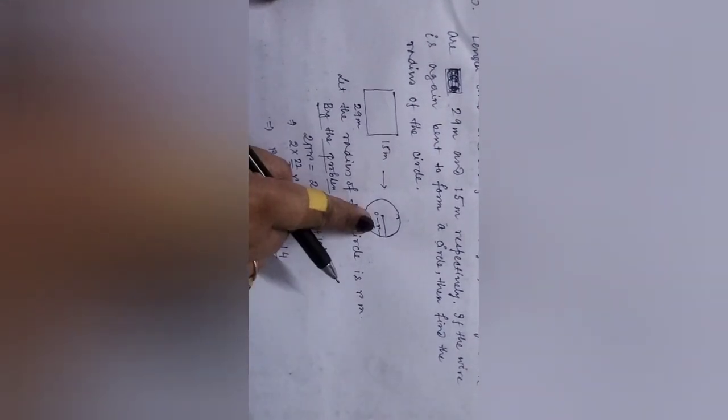Just by making cross multiplication, like 2 into 44 into 7 by 2 into 22. After all cancellation, this will give us 14. So the radius of the circle which is formed in this way is 14 meter.